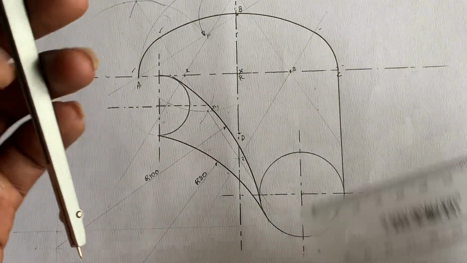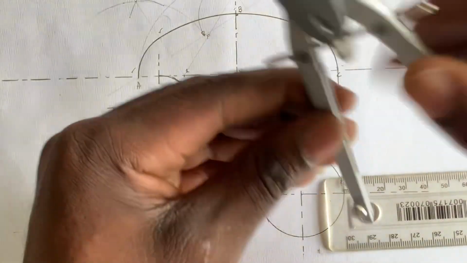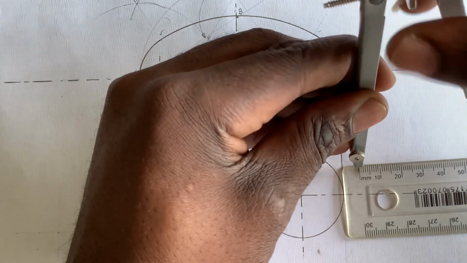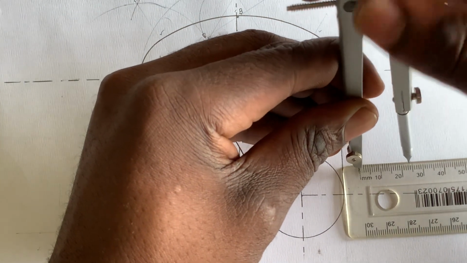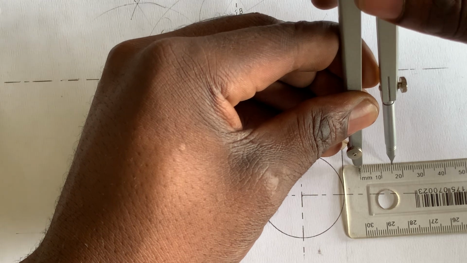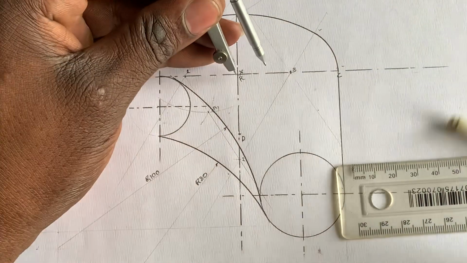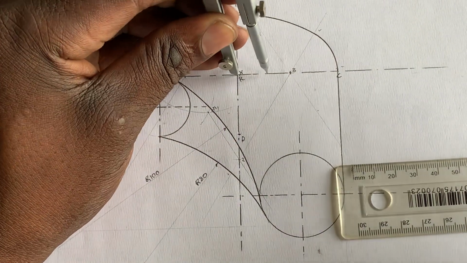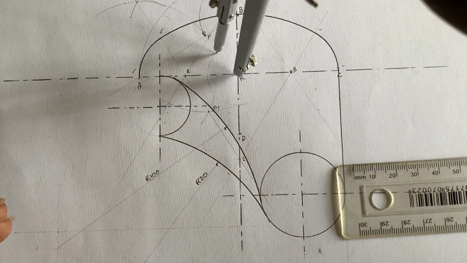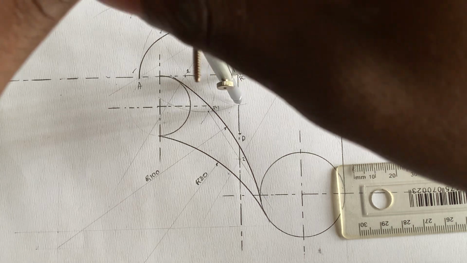You understand? I'm trying to be fast now because we know how to draw a hexagon. So simply place it at 0, open it to 15, because at the end of the day, I want to get a hexagon of 15 millimeter. This is it. You get it? So now I'll place it at my X point or R. I'll draw a faint circle.